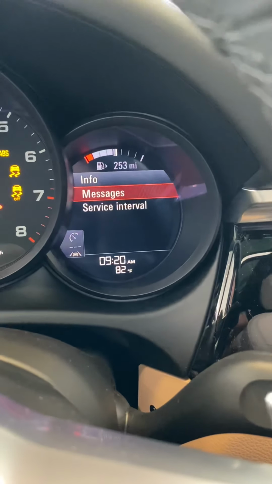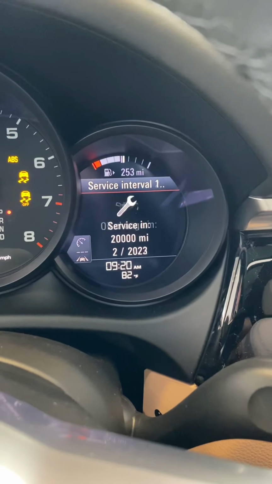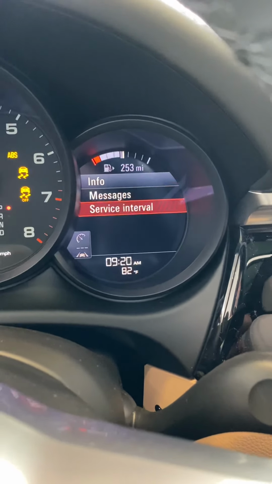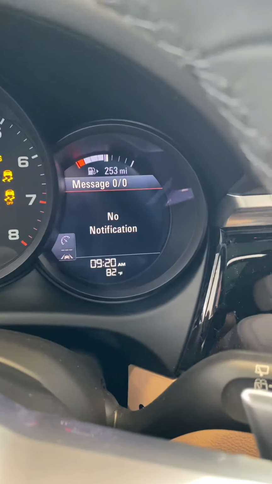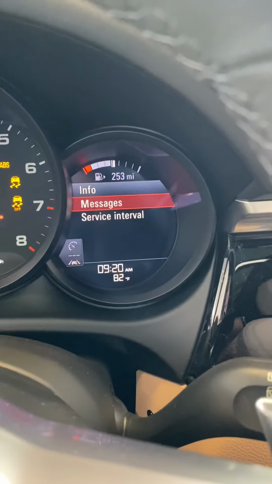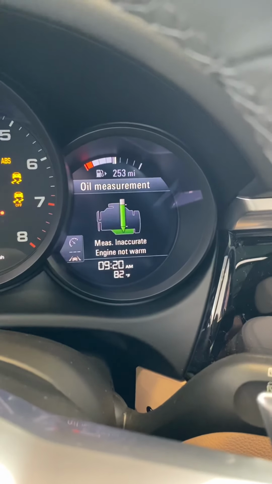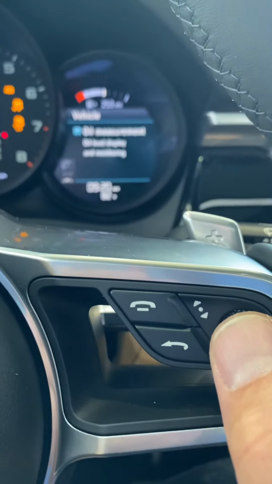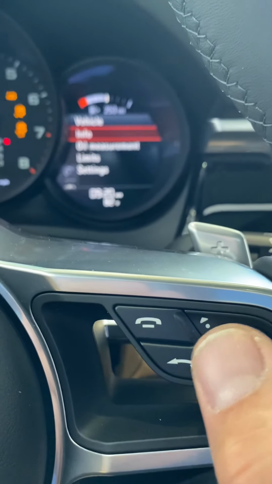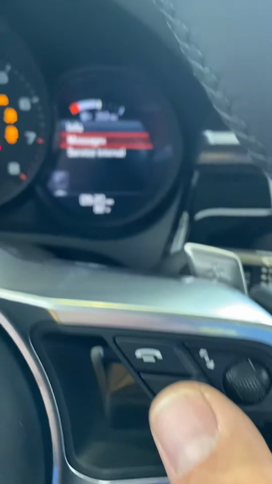Info is going to show you your service intervals. If you just scroll through there, it'll show you when your services are due. Any messages would be if there's an issue with some system in the car and you get an error, they'll be stored in there. So you check your oil. And again, I'm just using the scroll button to scroll and the pushing to select, and then you use the back arrow to back out.